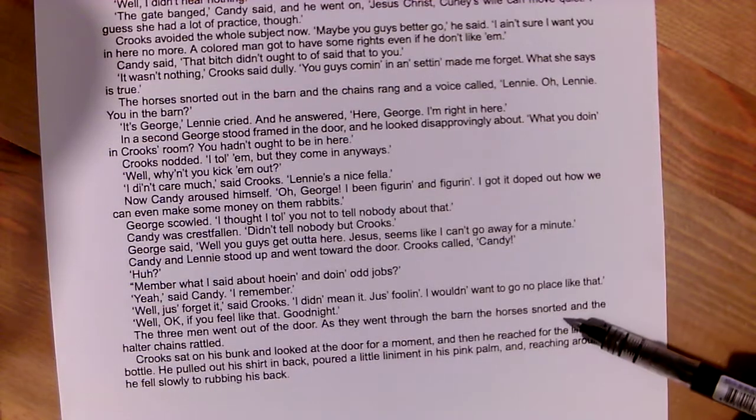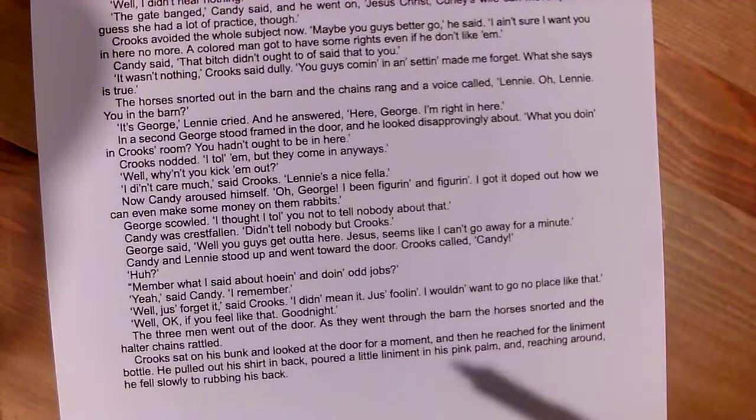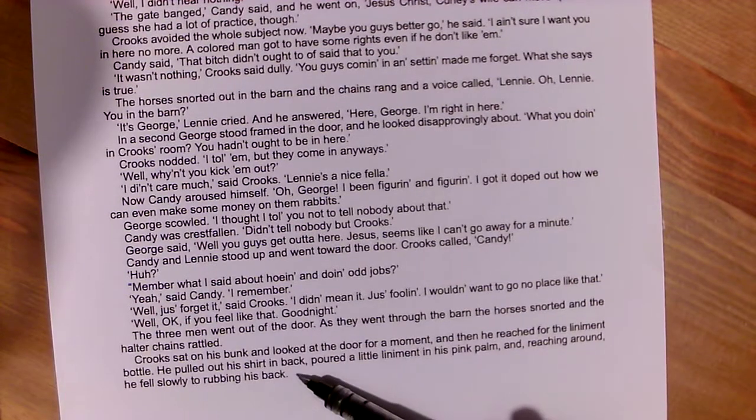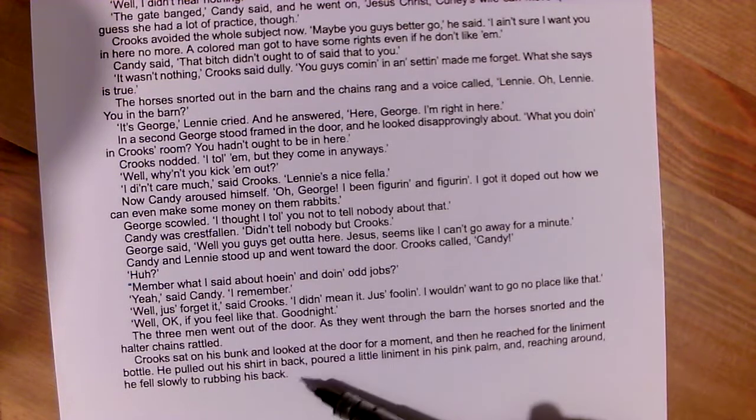As they went through the barn, the horses snorted and the halter chains rattled. Crooks sat on his bunk and looked at the door for a moment. Then he reached his palm for the liniment bottle. He pulled out his shirt and back, poured a little liniment in his pink palm, and, reaching around, he fell slowly to rubbing his back.